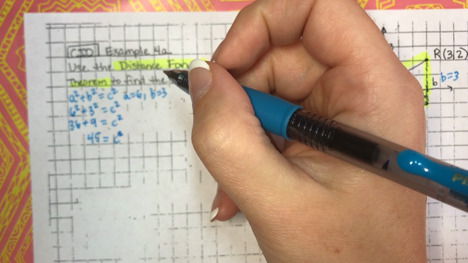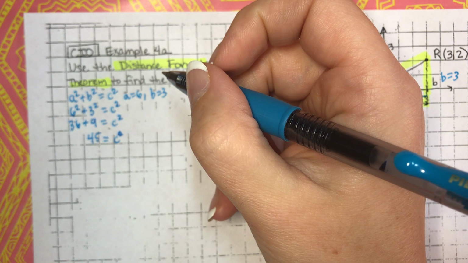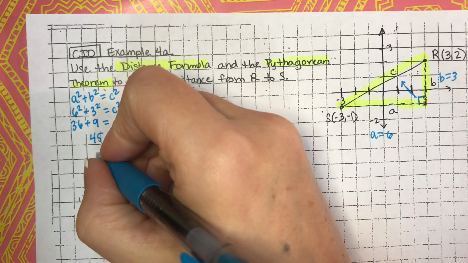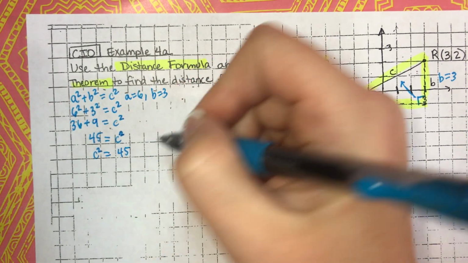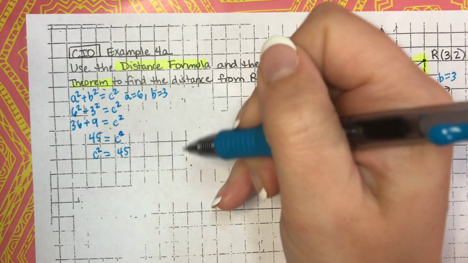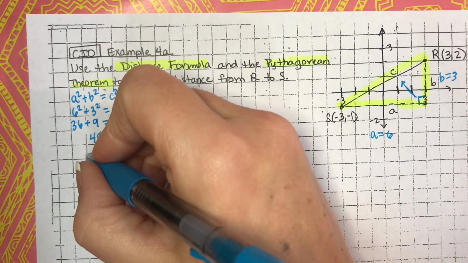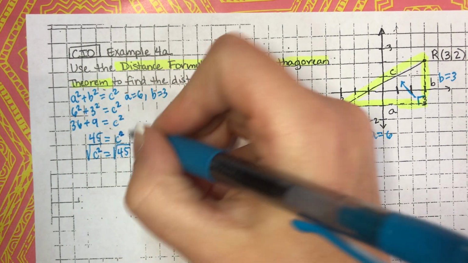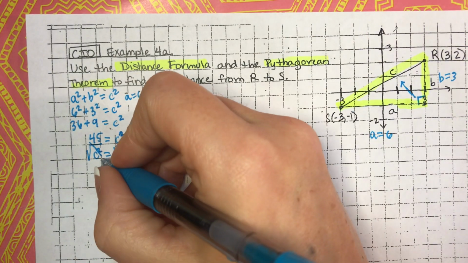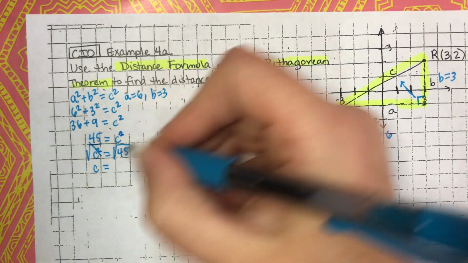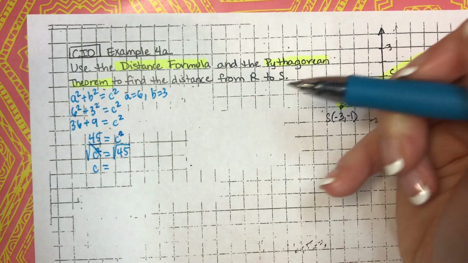And then I'm going to go ahead and use that symmetric property of equality and just kind of flip it around. C squared equals 45, and get my variable on this side. And then I'm going to get C by itself, so I'm going to use the square root on both sides. I got my square root and my squared, so they cancel each other out like Fruit Ninja because they're inverse operations. So I end up with C is equal to the square root of 45.